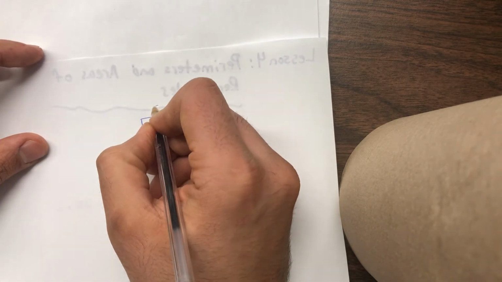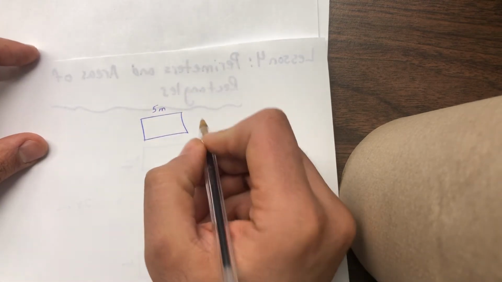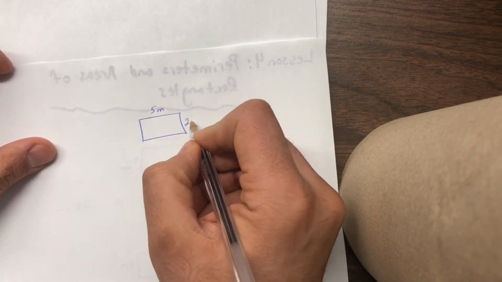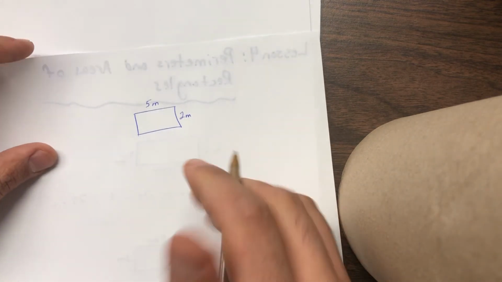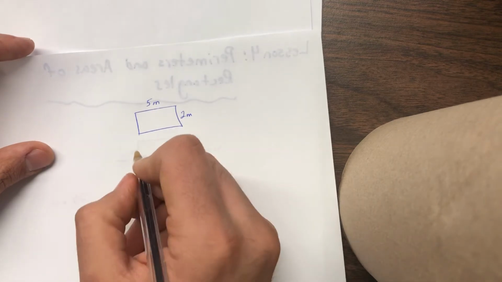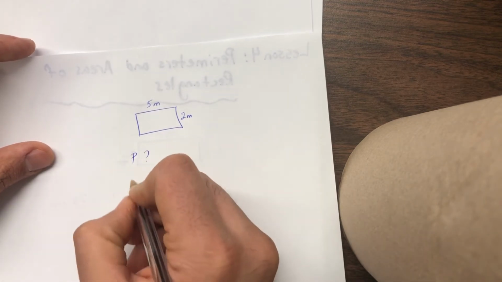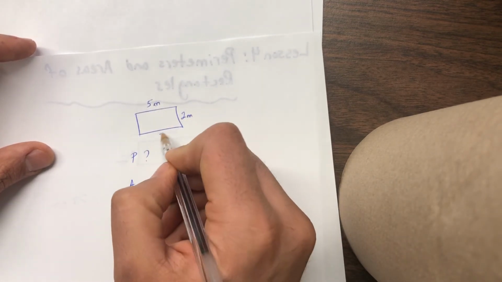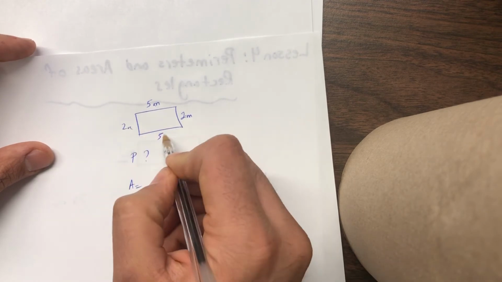I'd like to give one more example, just very quick. Let's say this is 5 meters, and this is 2 meters. What is the perimeter and what is the area? Perimeter: if this is 5, this is 5, this is 2, this is 2, again meters.